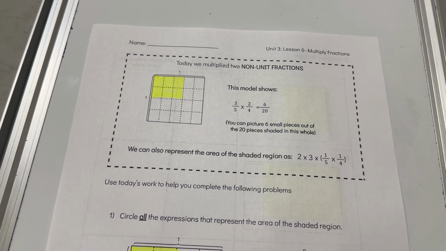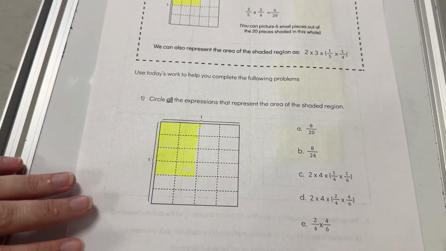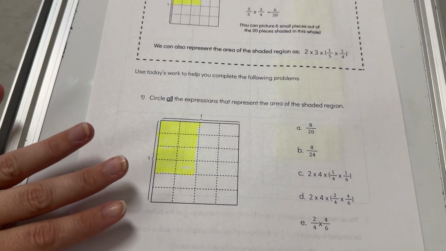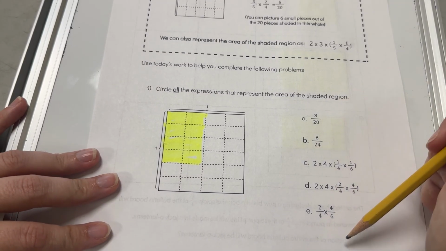Today we're multiplying two non-unit fractions together. So we're going to go ahead and get started with that. Number one is a circle all. We need to circle all of the expressions that represent the area of this diagram here, this shaded region. So I have 5 options.